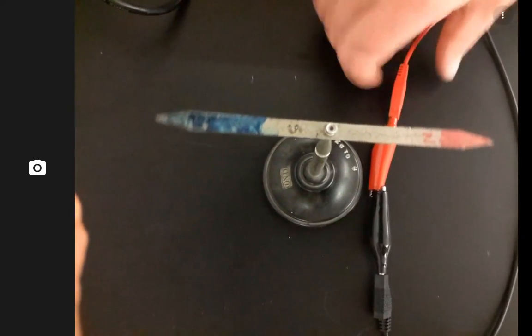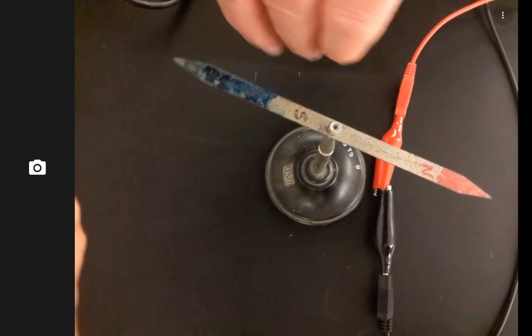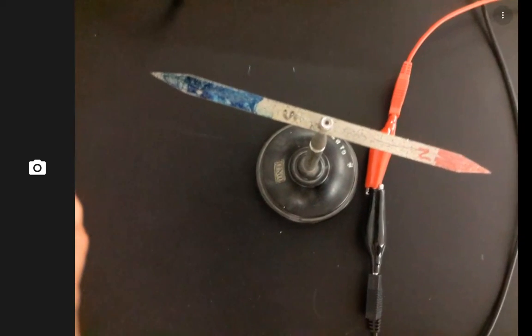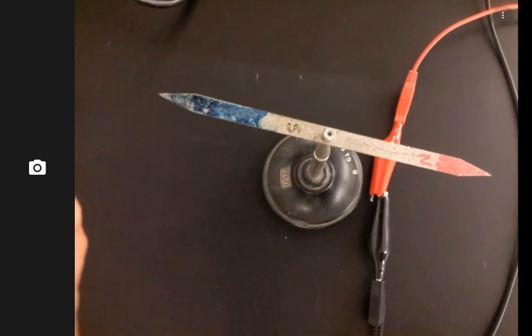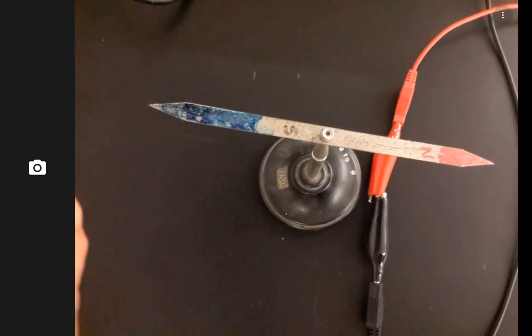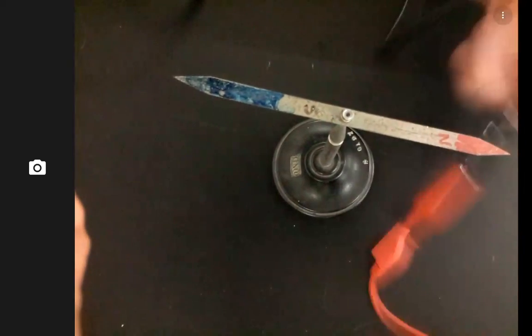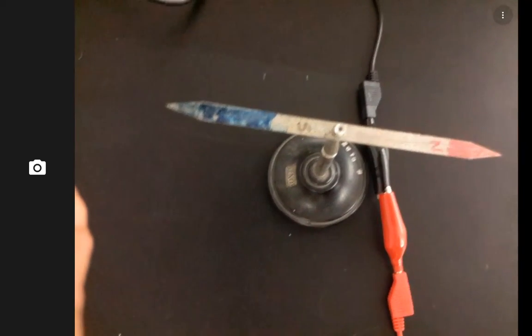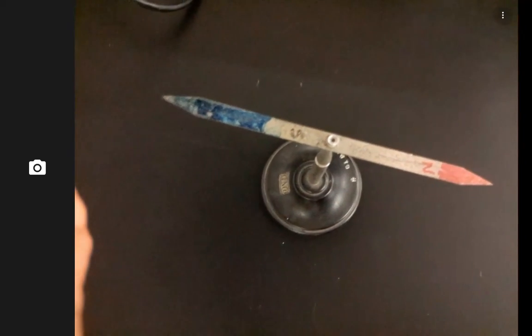What should happen if I put the wire so it is going like that? Okay, now there are two options. Either it does nothing, or it tries to flip it all the way around. So it depends on which way the current's going. Here, nothing, so let's try the other way. Okay, it's not very strong, but it moved it a little bit. I'm not going to play with that anymore.